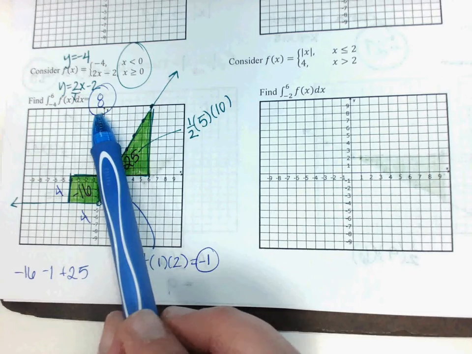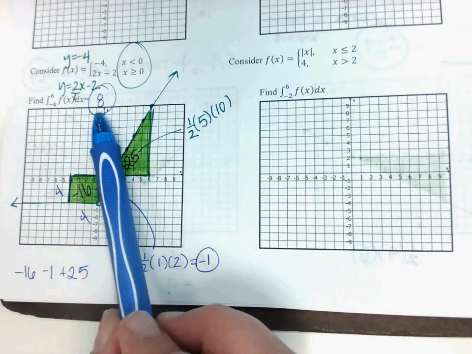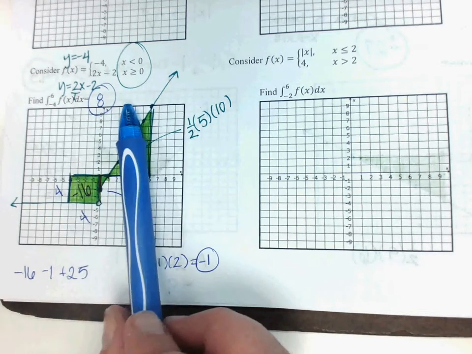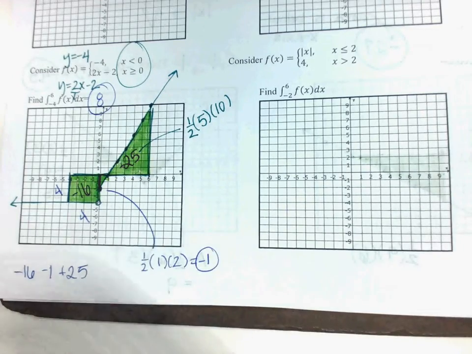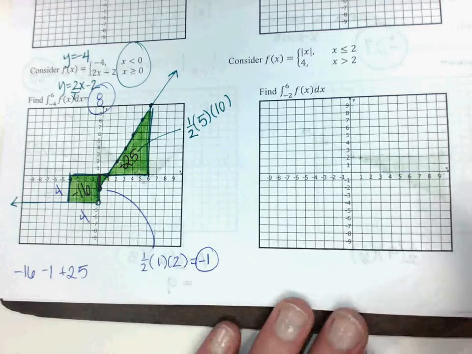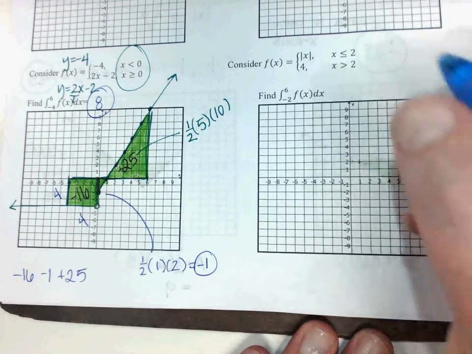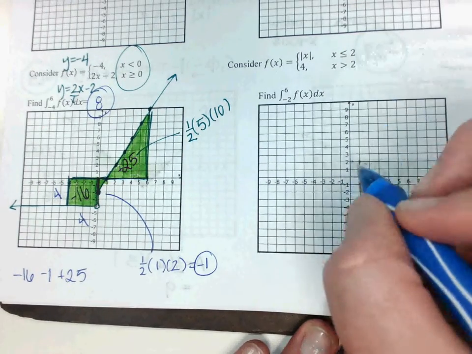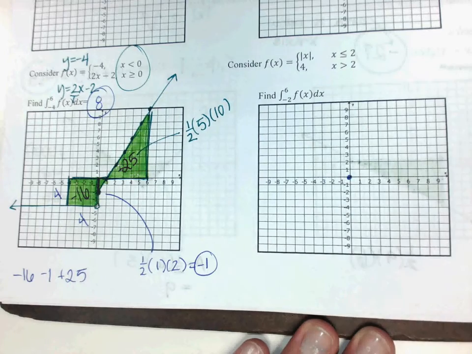Make sense? Yeah, I got it. Okay. One more. Look at the last one. Absolute value x, what shape is that? When do I stop using it? At 2. So my V is centered at 0, 0, because it's not shifted.